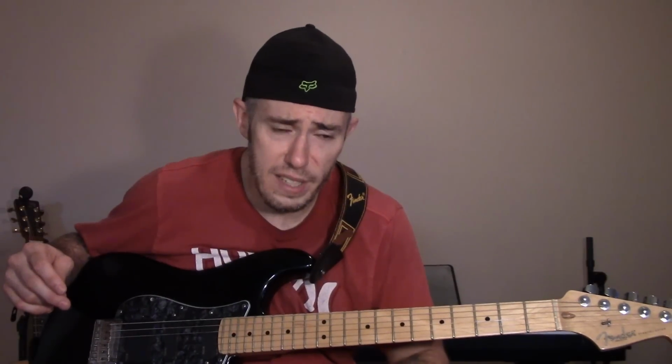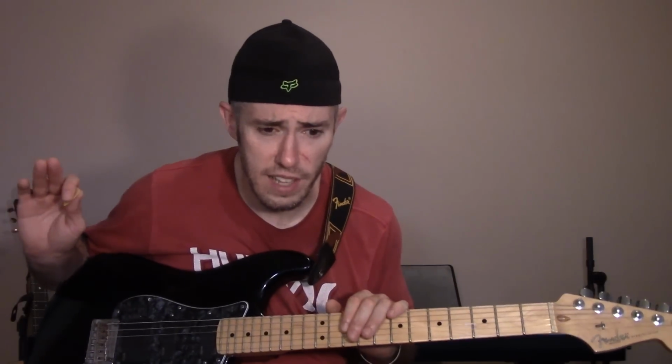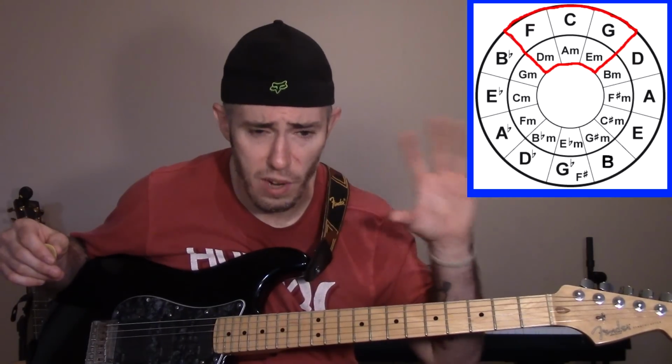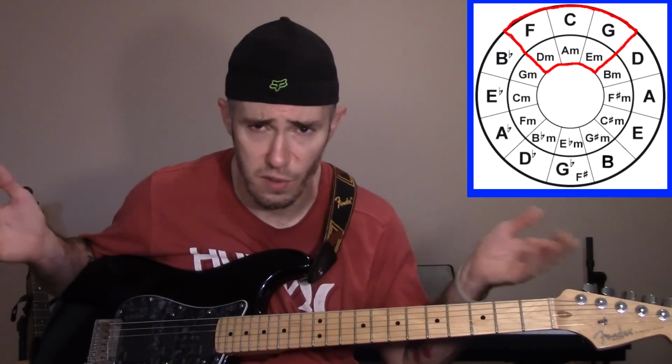Before we get into borrowing chords, first I just want to give a quick review of what it means to play completely diatonically within a key. Take the key of C major, for example. Throughout this lesson I'm going to be using the circle of fifths as a reference. I use the circle of fifths all the time.